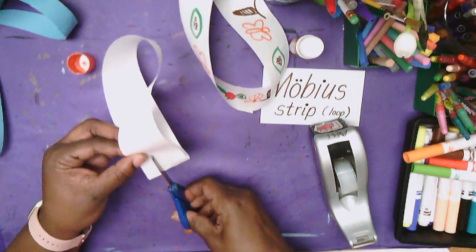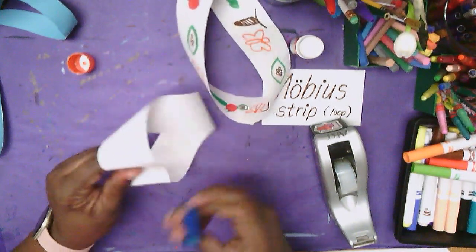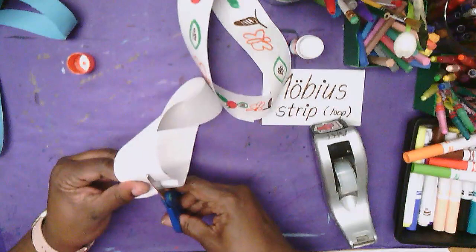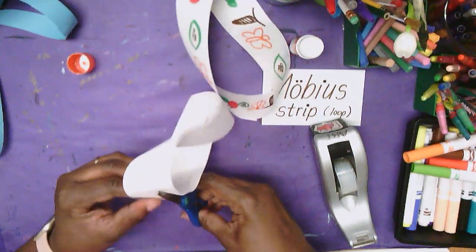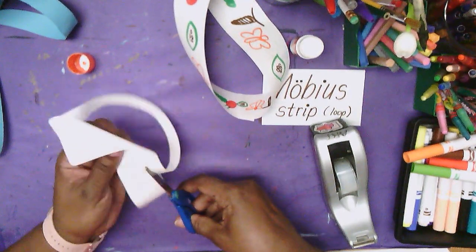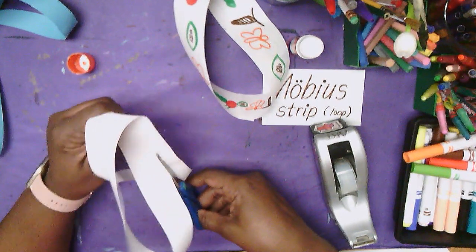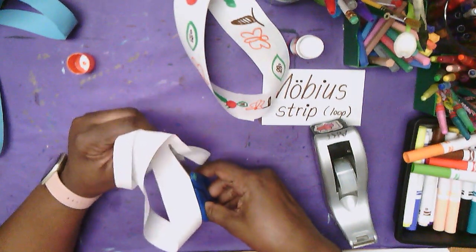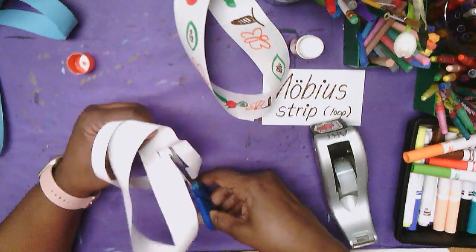So I cut 2 little slits right there. And I divide it into thirds, and I'm going to cut it along as 1/3 all along the way. And the cool thing is, when I get back to where I started, I'm already there where that second slit was cut. And here we go.